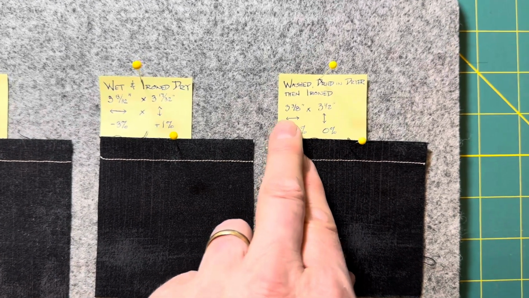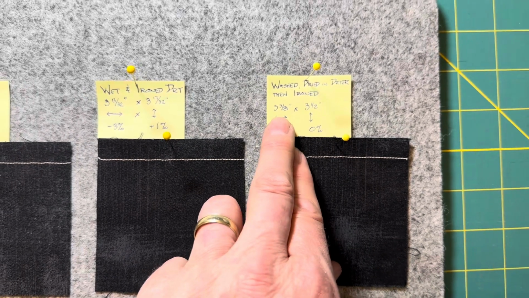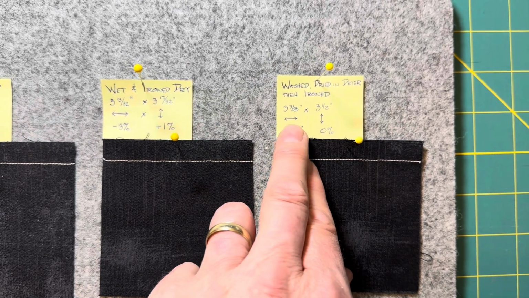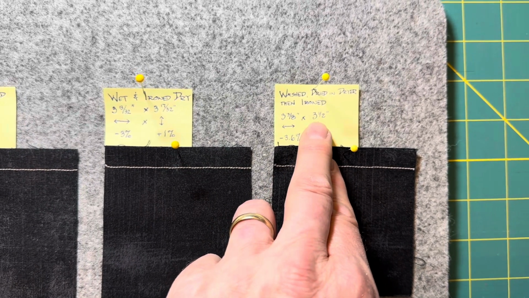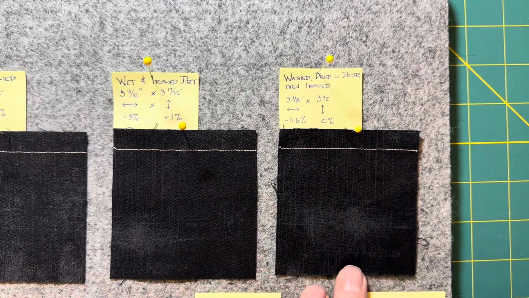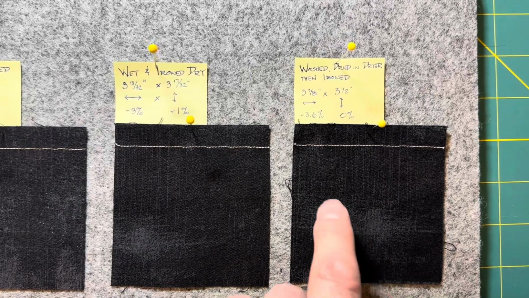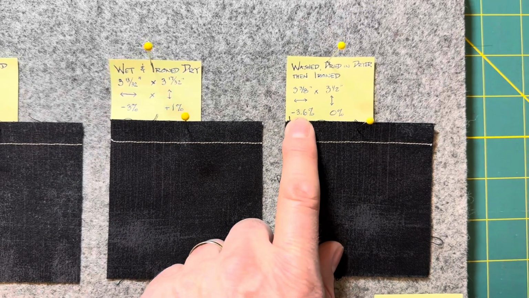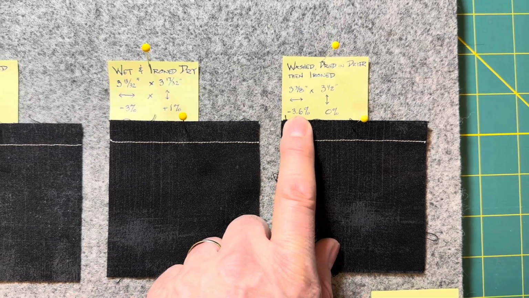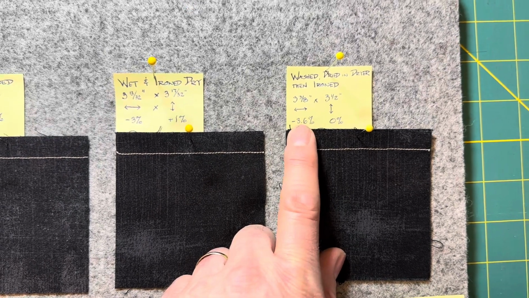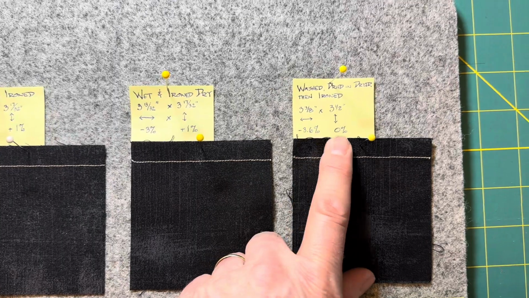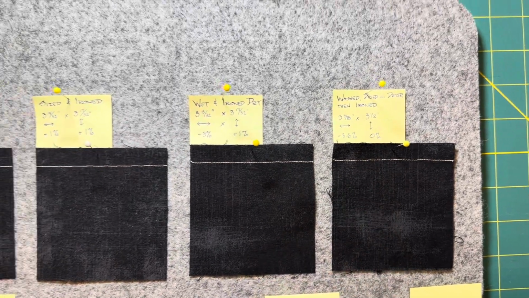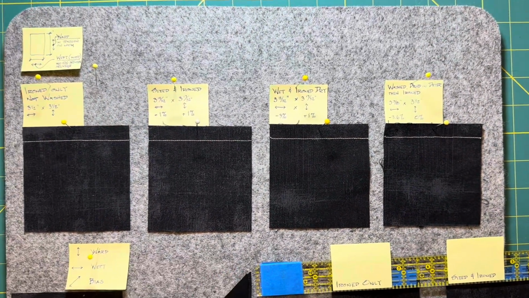And this piece started out at 3.5 by 3.5, and it became a 3 3/8 by a 3.5-inch piece of fabric. So what happened with this one is the weft, or the width of the fabric, became 3.6% narrower, but the length remained absolutely the same.